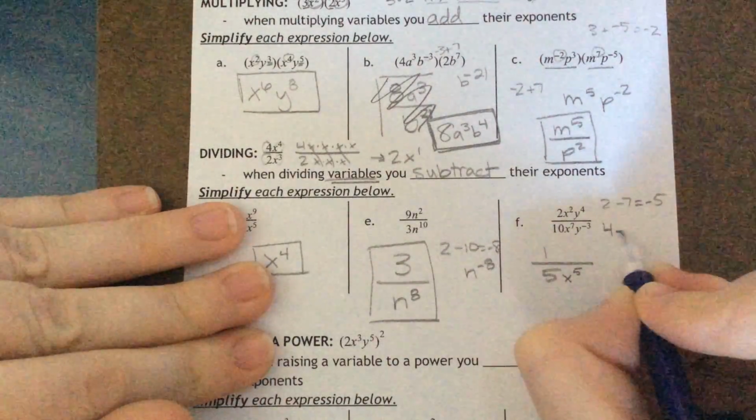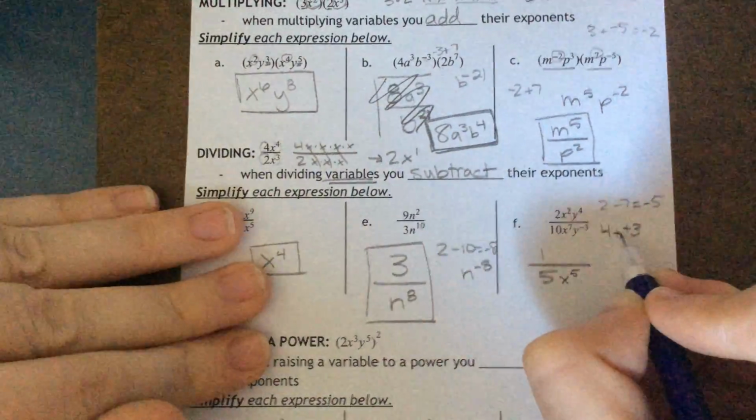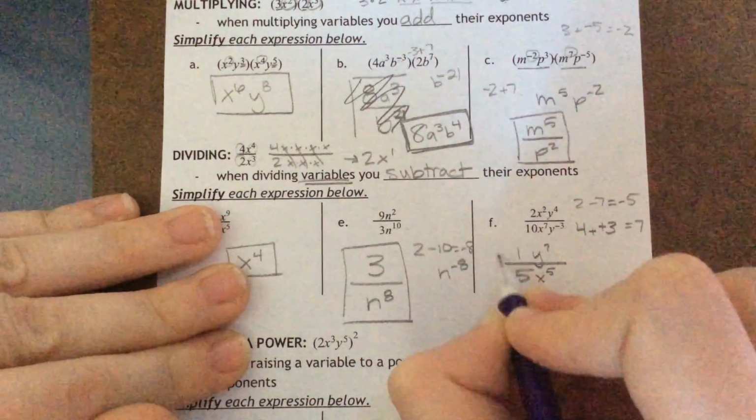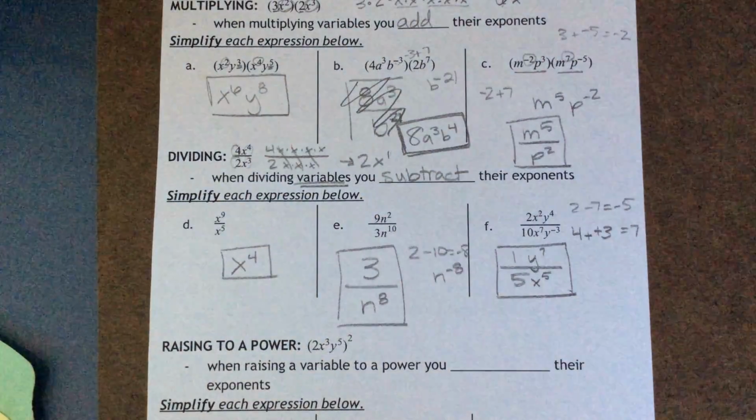And then 4 minus a negative 3. When you subtract a negative, you add the opposite. So this is going to be 4 plus 3, which is 7. So our y exponent is going to be 7. So we have 1y to the 7th over 5x to the 5th.